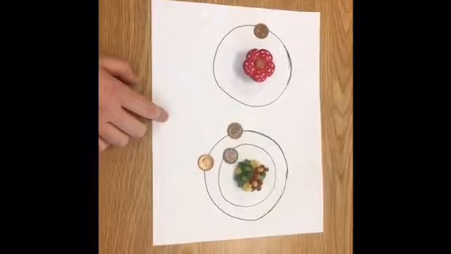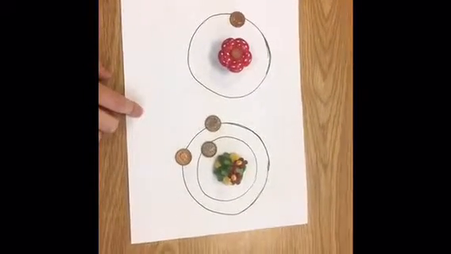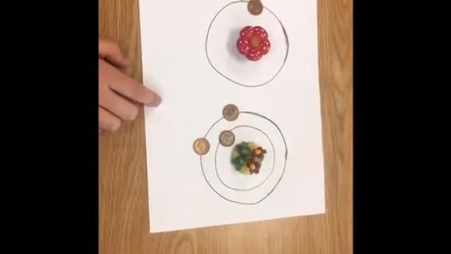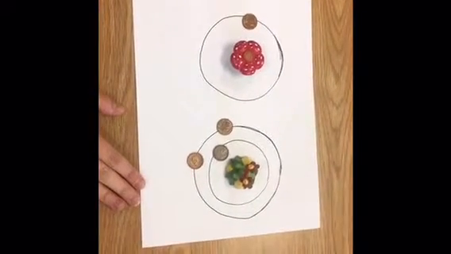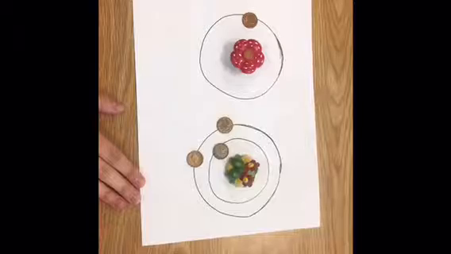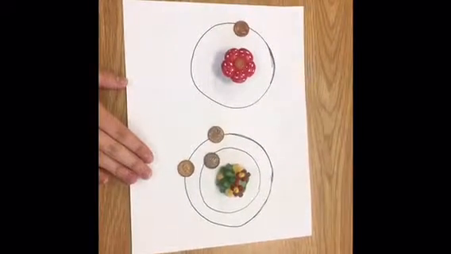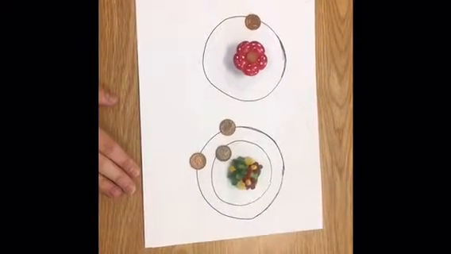So shielding effect is related with electronegativity. If an atom is electronegative, it means it's good at taking away electrons, and if it's good at taking away electrons, you will need higher ionization energy to remove the electrons.